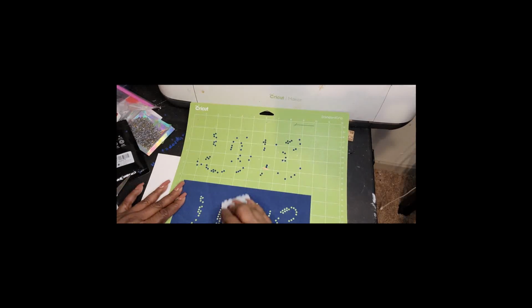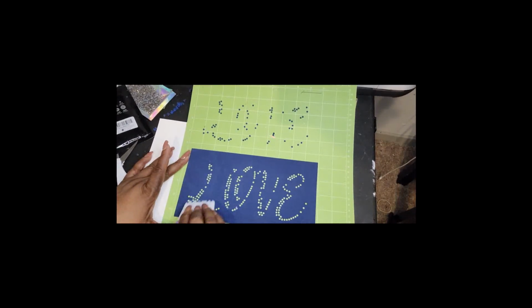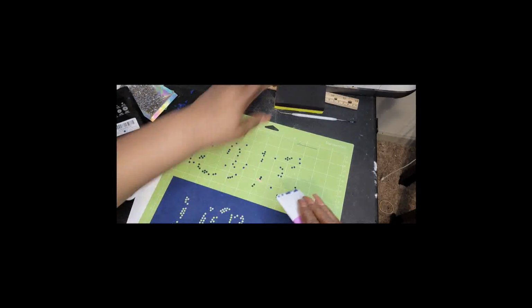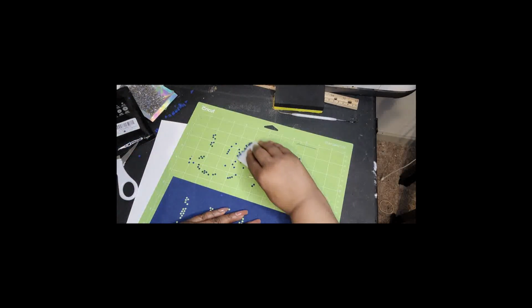So I'm going to go over this one more time with my scraper. I'm going to bring this down so you guys can see. I'm going to go over it with my scraper one more time. And then when you get to this part, this is the part that everyone hates because you got to get all those blue dots off your mat.